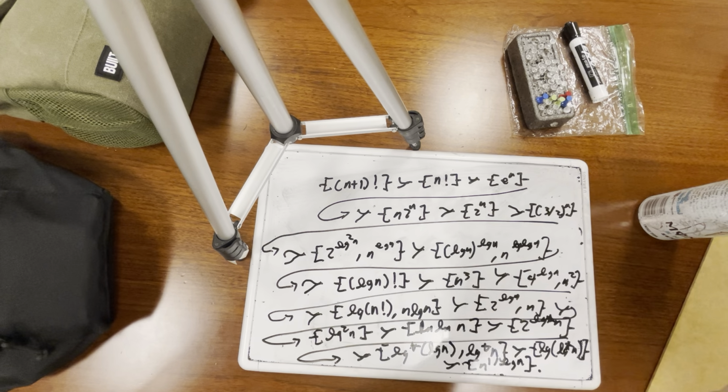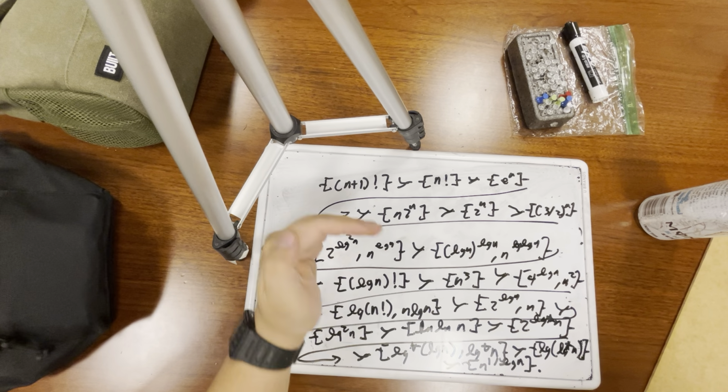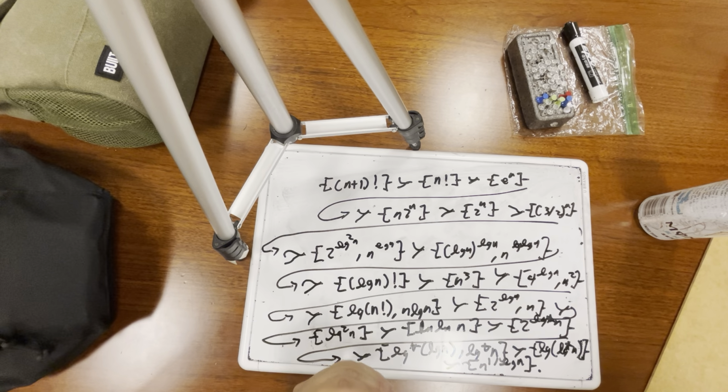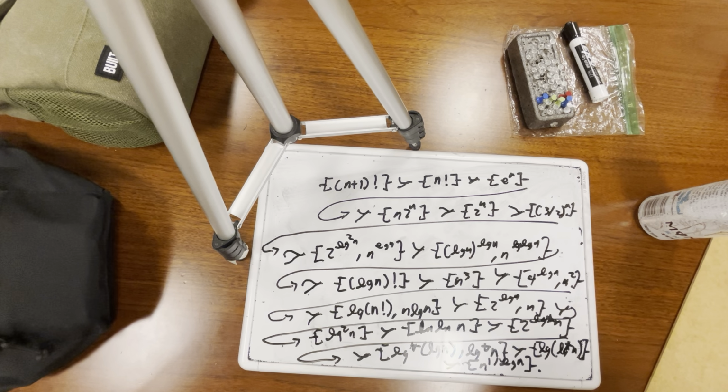So that pretty much completes it for problem 3-3, which is what we were asked to do. We were asked to produce an arrangement, partition the list into equivalence classes, if and only if f of n is equal to theta of g of n, right? And that's what we've done.